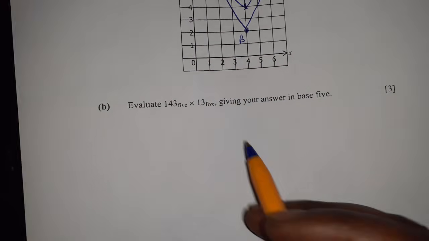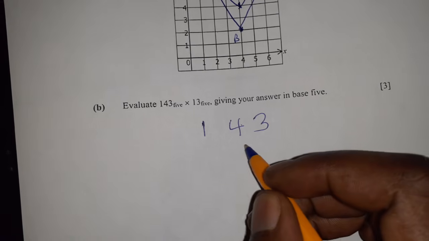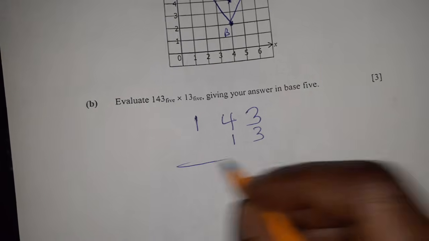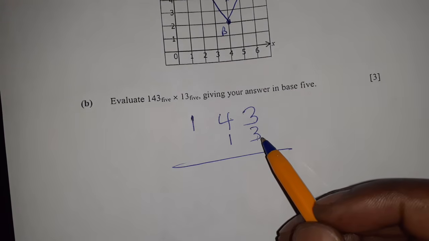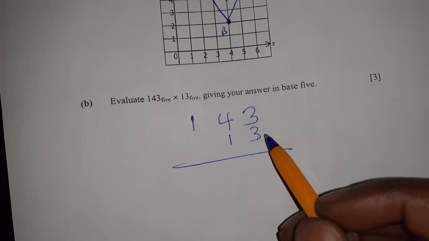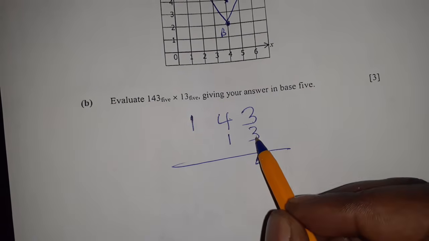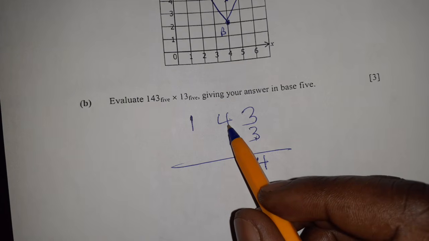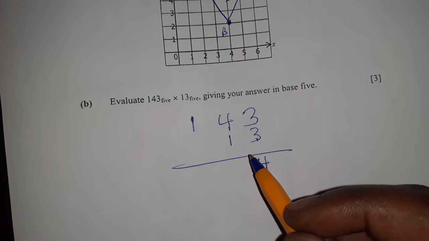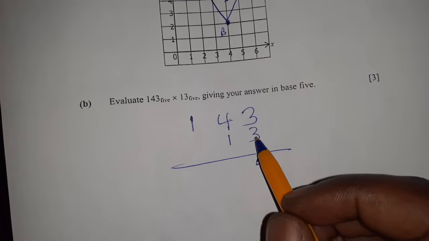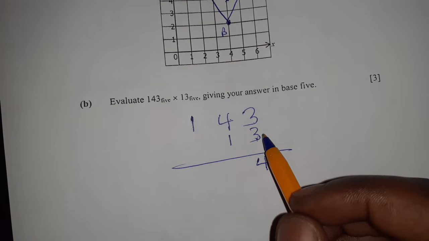Then we have evaluate. We are multiplying in base what? In base 5. I hope I'm not too fast. When you multiply 3 by 3, you get 9. Now this number that we're dealing with is in base 5. So that 9, you have to divide it by 5. What do you get? 1 remainder 4. You write the remainder. 3 by 4, you get 12. 12 plus that 1, you get 14. Okay? You get 14, isn't it? You get 13. Sorry, you get 13.